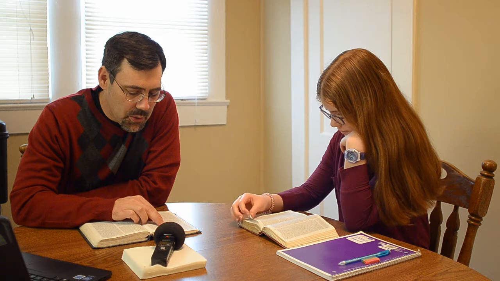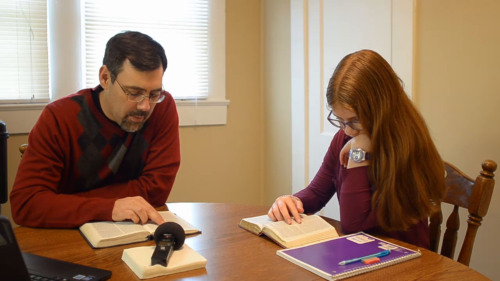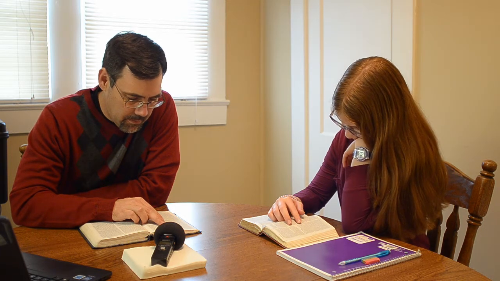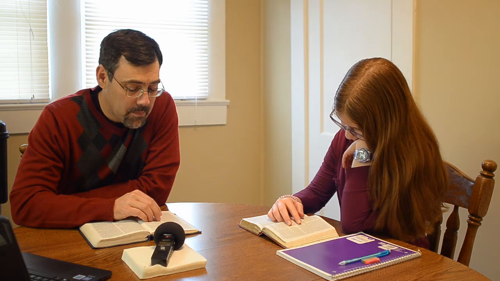Notice that when they defeated the Philistines, in verse 12 it says, "Then Samuel took a stone and set it up between Mizpah and Shen, and called its name Ebenezer, which means stone of help. For he said, 'Till now the Lord has helped us.'" Have you seen that name Ebenezer before? I think so, somewhere.